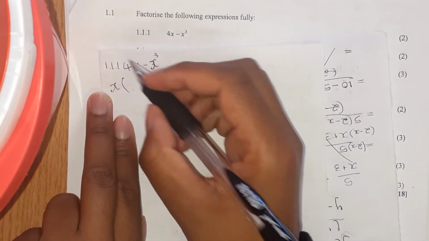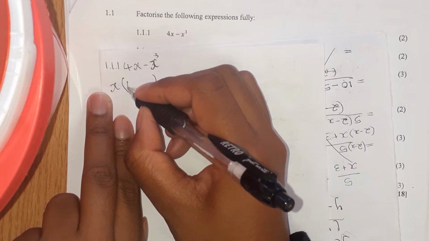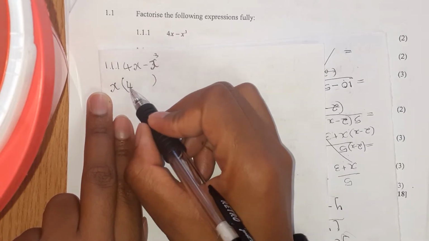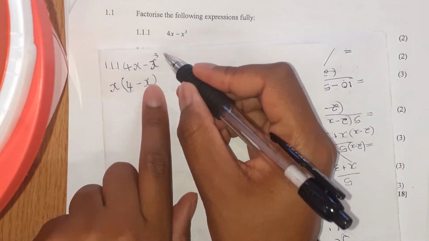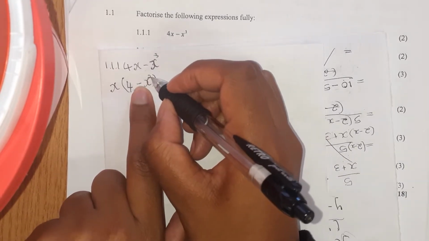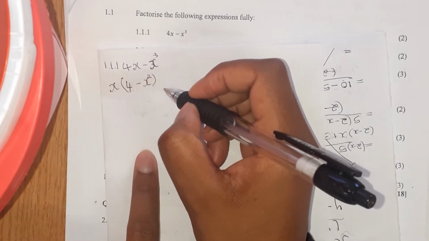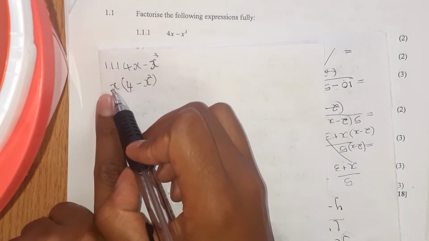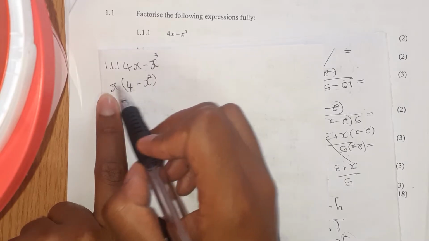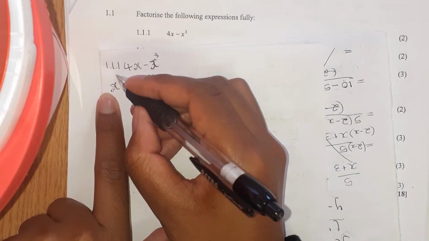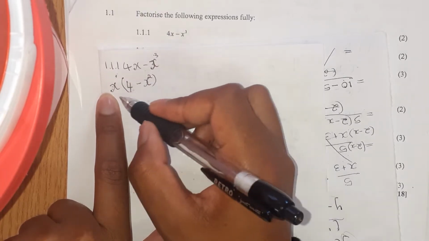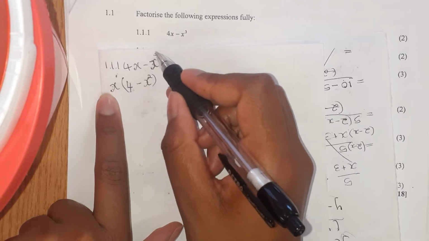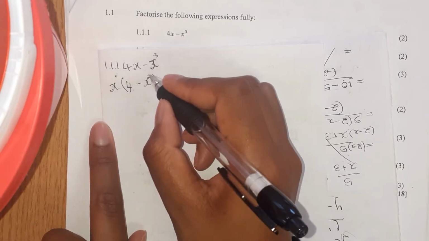It's a common factor. So we will have 4 because 4 times x will give us 4x. Now here we'll have x. Now we will have 2 x's here, x to the power of 2. Now the exponent rule says when the bases are the same, we add the exponents. This is to the power of 1. So this 1 plus this 2 makes it x to the power of 3. So we still have x to the power of 2.